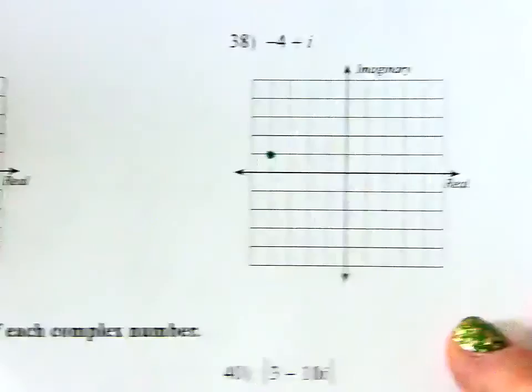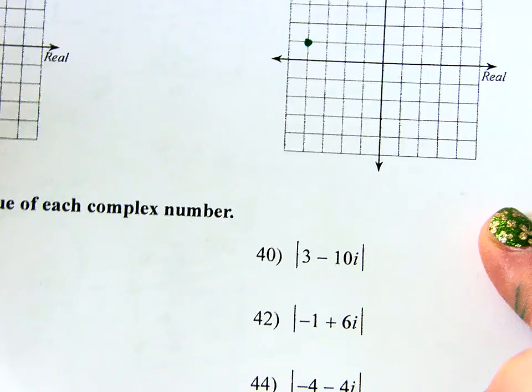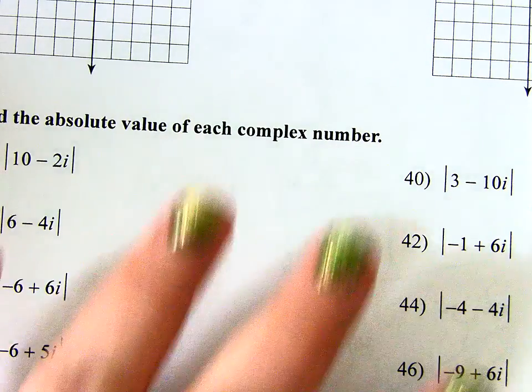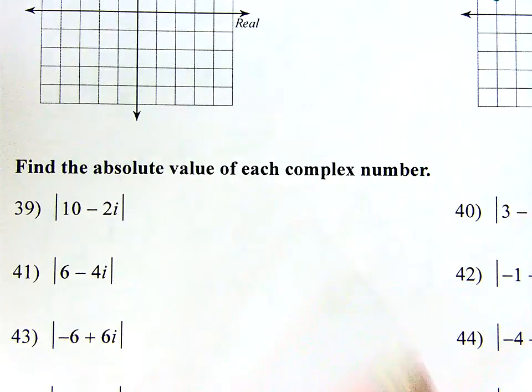If you look at the last little section here, they're asking you for the absolute value of these numbers. Guys, can someone refresh our memory what the definition of absolute value is? I know you know the answer. Like when I say the absolute value of 3 is 3, and the absolute value of negative 3 is 3, because absolute value is the distance a number is away from 0, right?